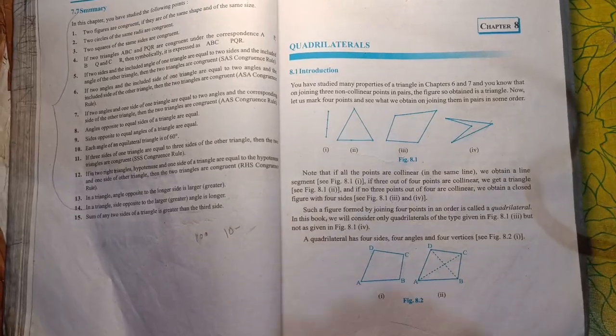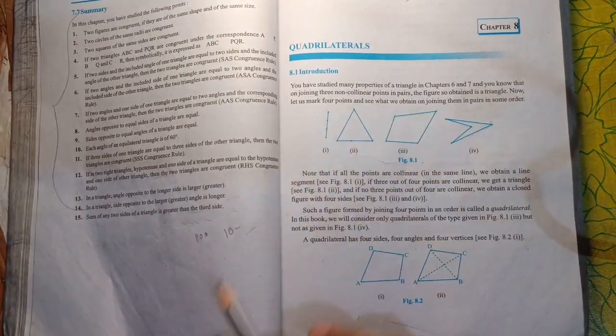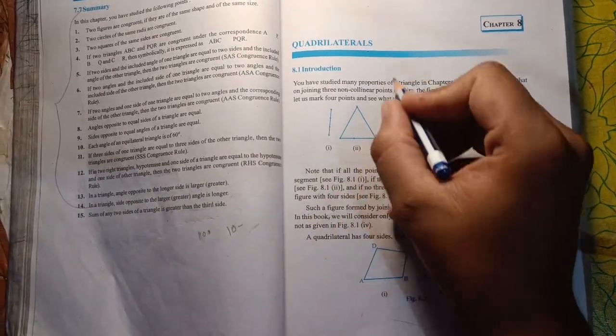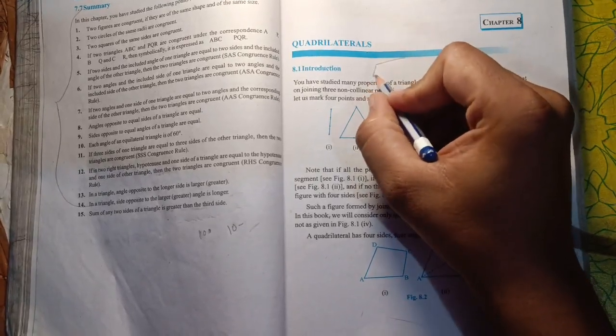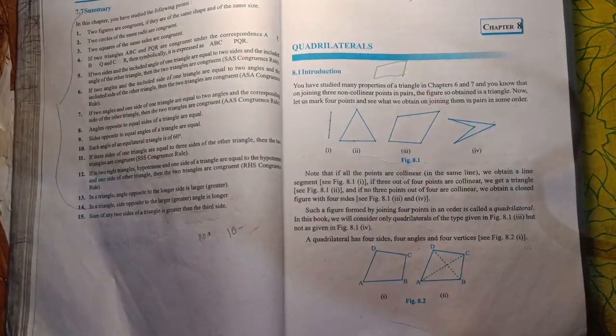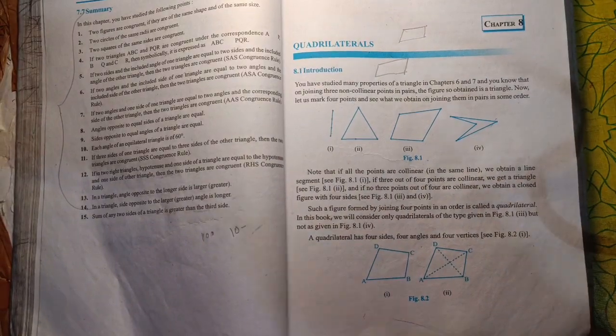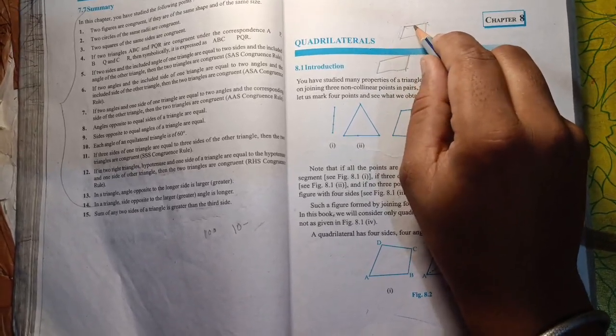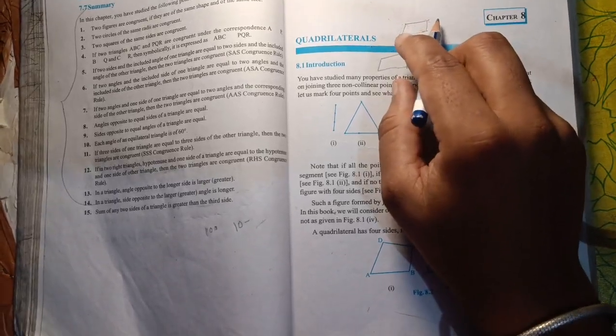Now coming to today's chapter number 8, which is Quadrilaterals. This is the introduction: what is a quadrilateral? It means any figure which has four sides and four vertices due to the joining of all the sides is called a quadrilateral, whether the sides are equal or unequal.